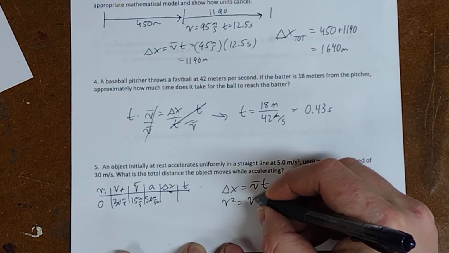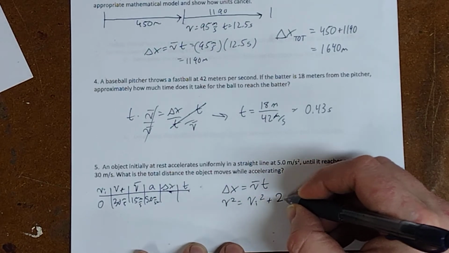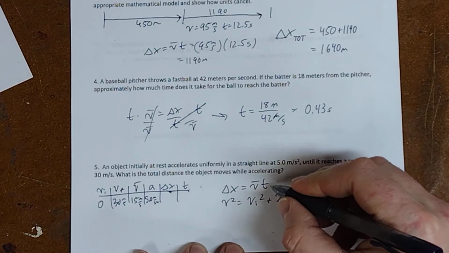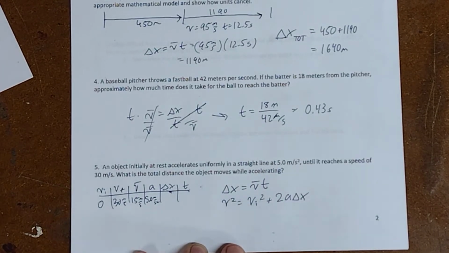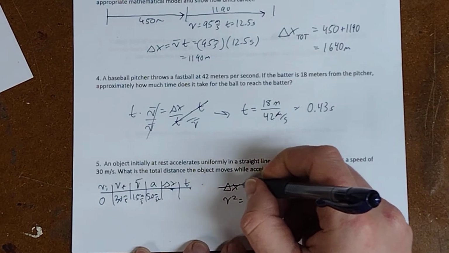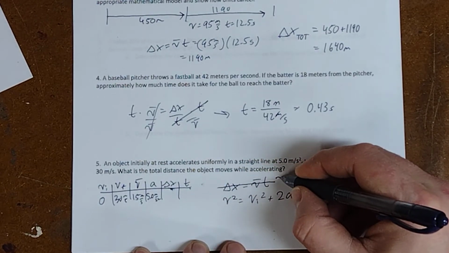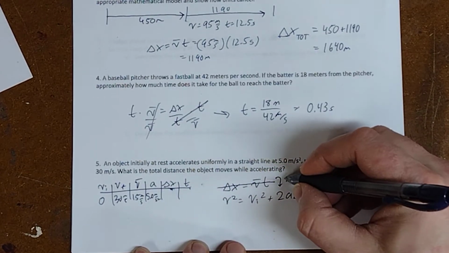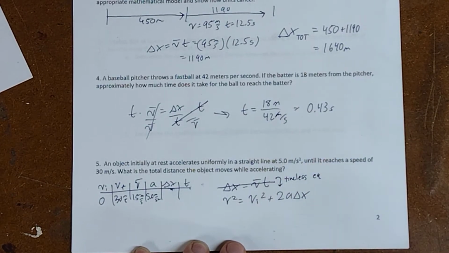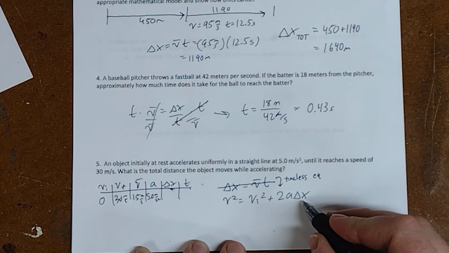V squared equals v initial squared plus 2a delta x. Now, you could solve for time using acceleration equals change in velocity over time, and then get that, but we're not going to use that. We don't have time, so we're going to use the timeless equation. We're looking for delta x here.